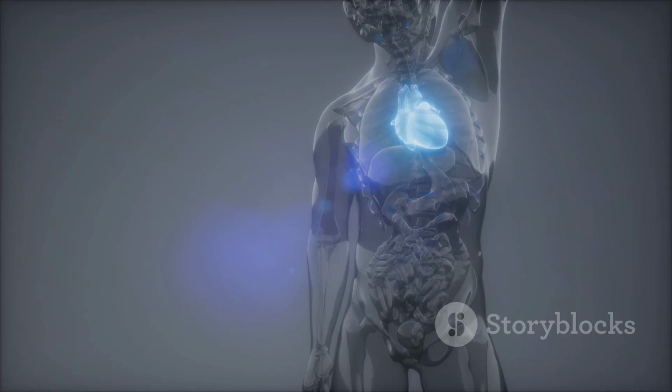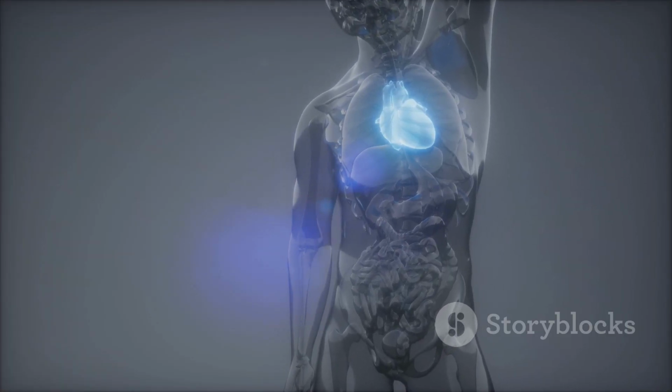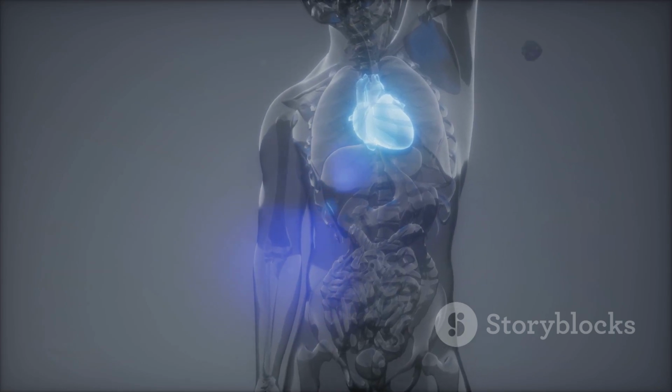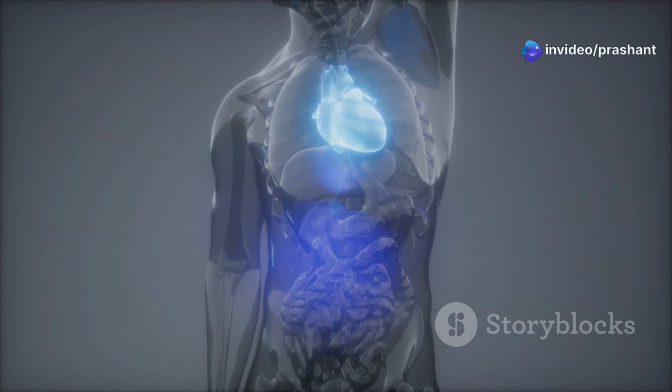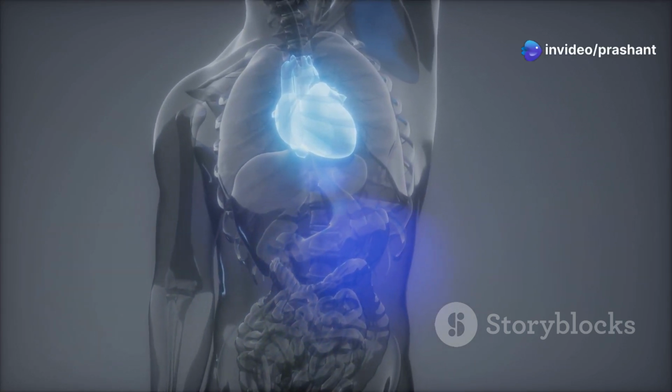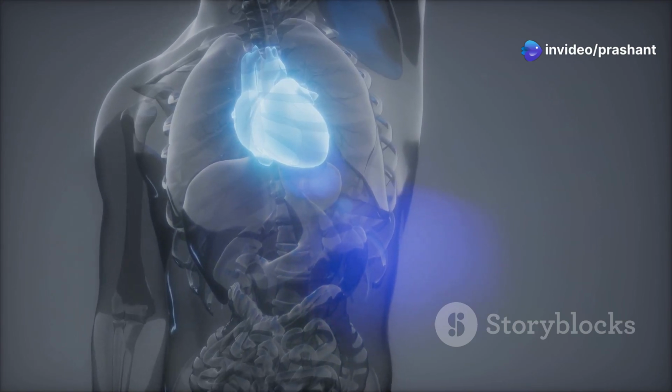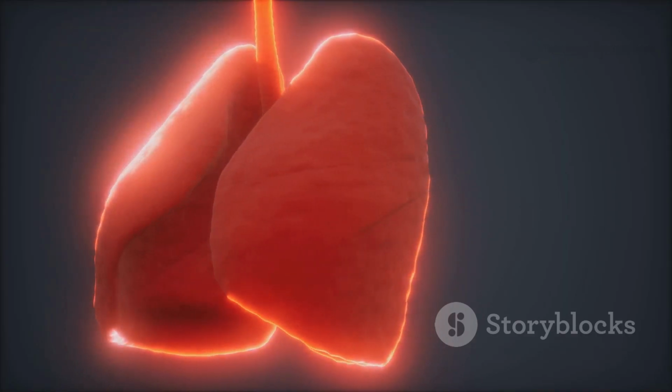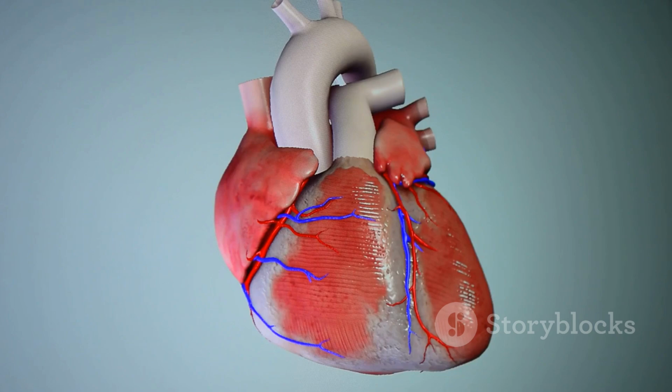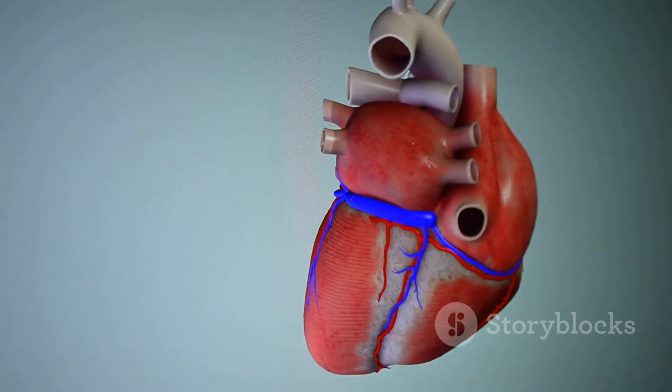We might see virtual reality, VR, and augmented reality, AR, playing a bigger role, allowing doctors and students to step inside a virtual heart for an immersive learning experience. The possibilities are truly exciting. One of the most promising developments is the potential for creating highly personalized 3D heart models.